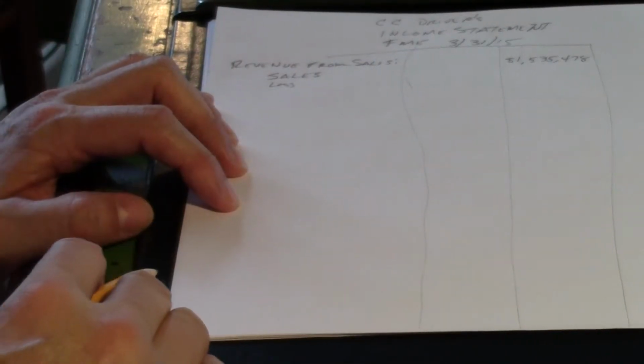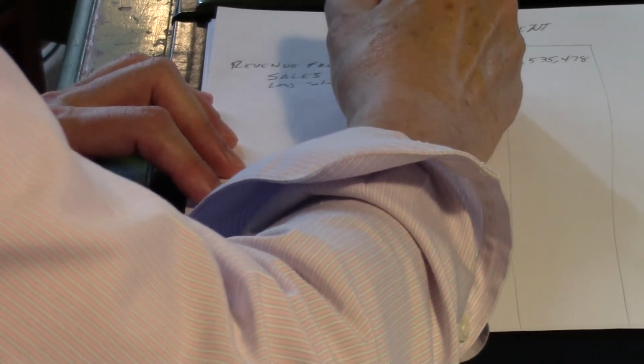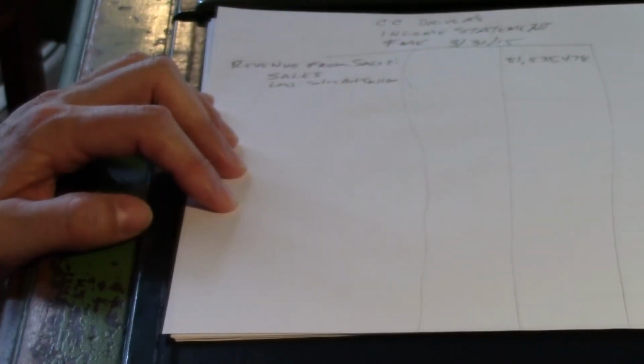Then we take less sales returns and allowances, right, sales returns and allowances, which are $214,897.